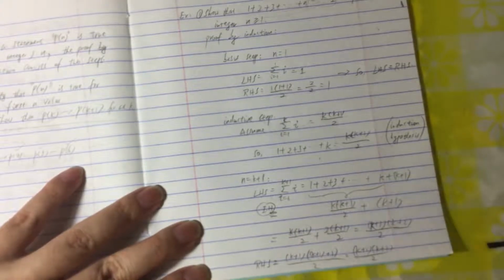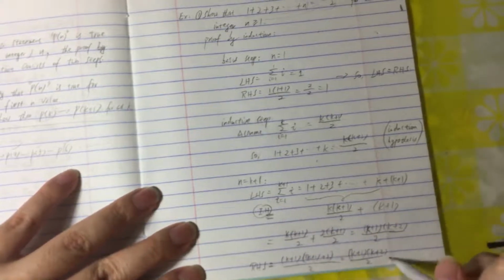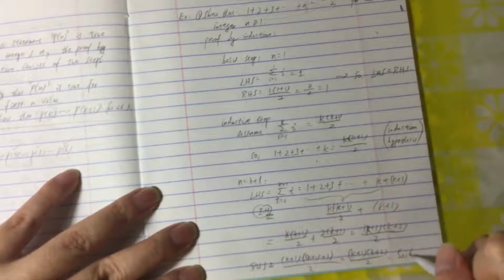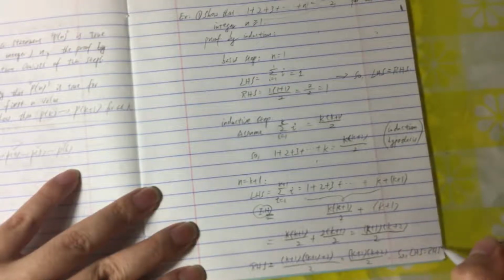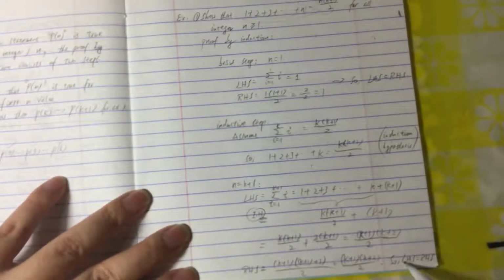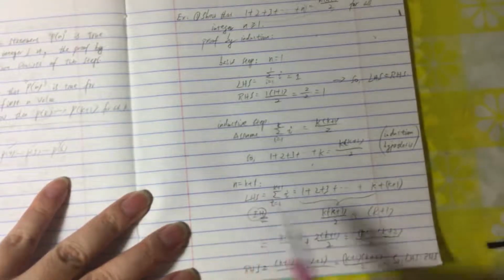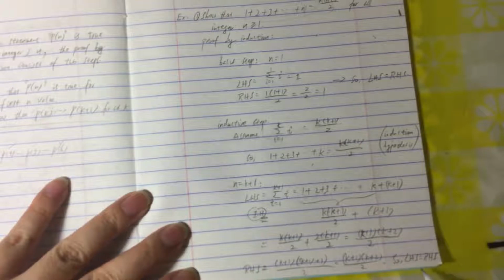So here you can see that the left hand side and right hand side are exactly the same. So the left hand side equals the right hand side. When n equals k plus 1, I proved that the left hand side equals the right hand side. Let's complete the proof by mathematical induction.